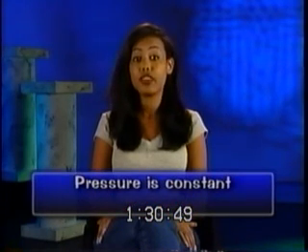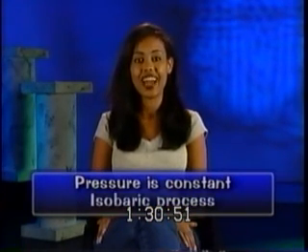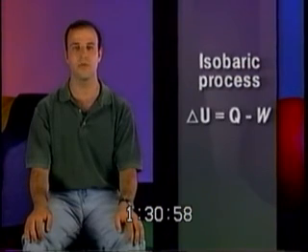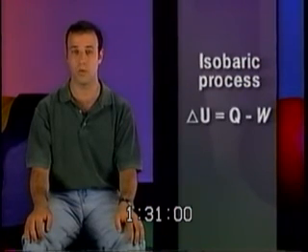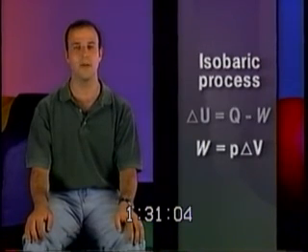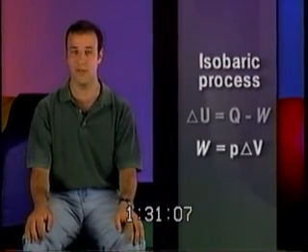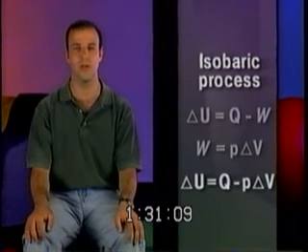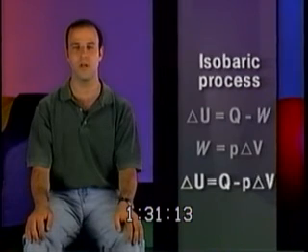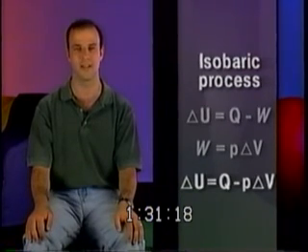Now, suppose we have a system where the pressure is constant, but the volume can change. This is called an isobaric process. So, if delta U, the change in the internal energy of the system, equals Q, heat, minus W, work, and W equals P times delta V, then substituting P delta V in for W, we get that delta U equals Q minus P times delta V. This is the equation we would use to find the change in internal energy for an isobaric process.